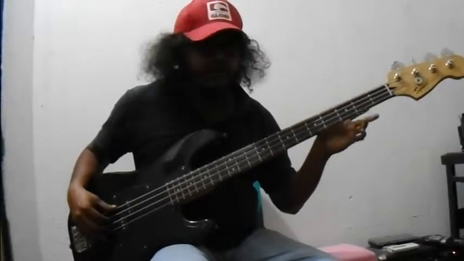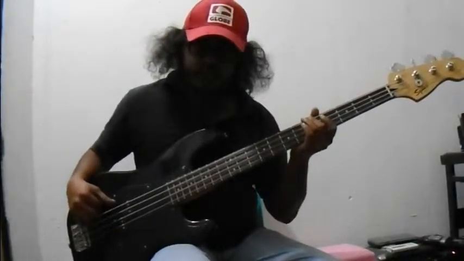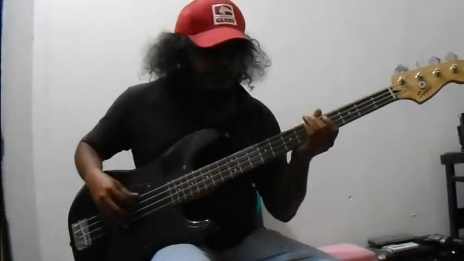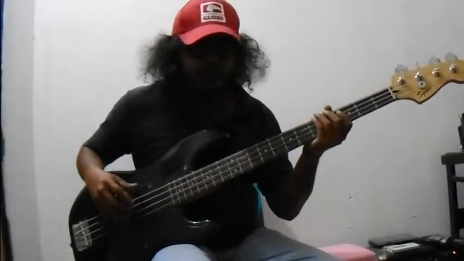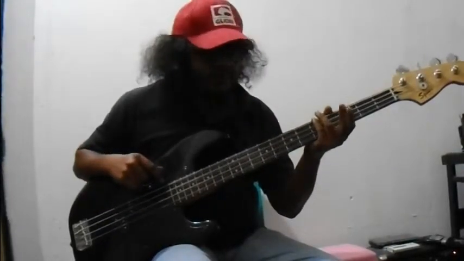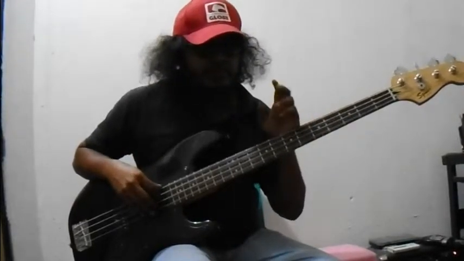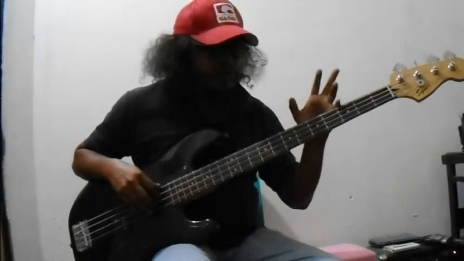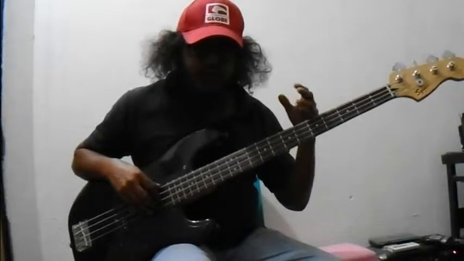So then you play it again, and then you play the note on the bass guitar. And if it matches, that means you have played the right note. So that's the way to find it. That way you can play the whole chord sequence.